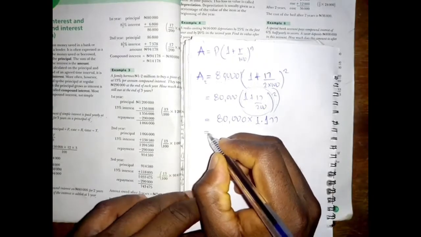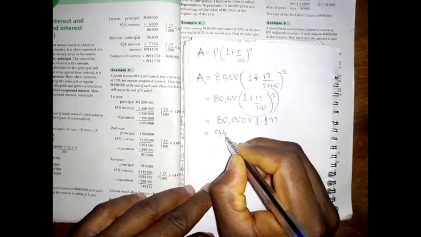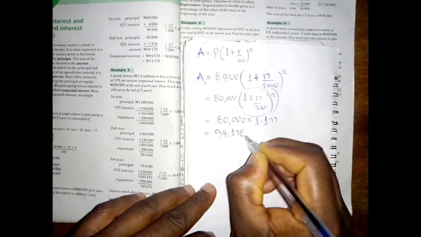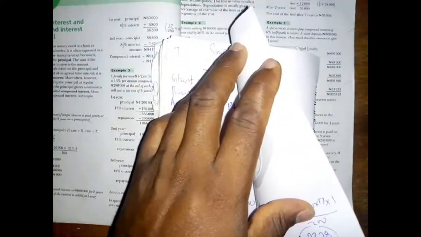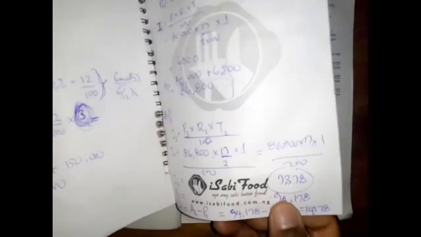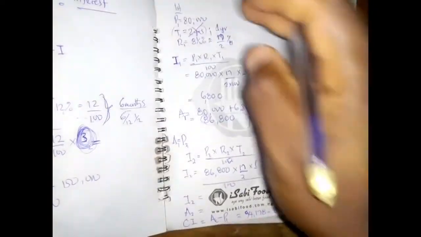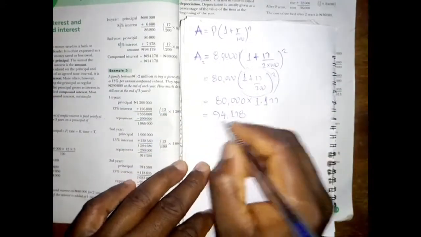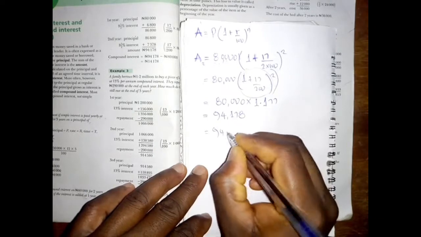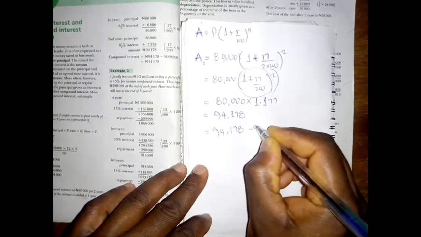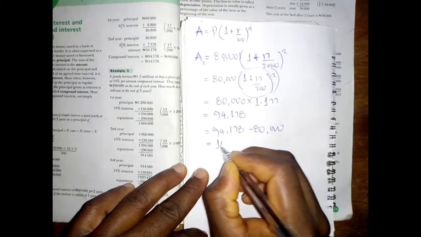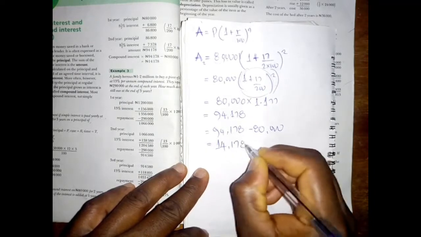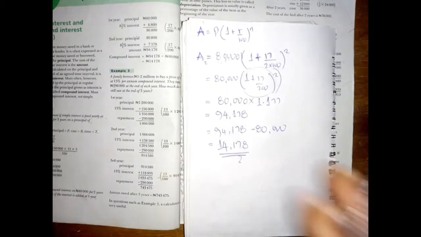So 80,000 times 1.177 gives you a value of 94,178. So we've calculated the amount, 94,178. We went through a long process before, but with this formula it takes you shorter. From this you can subtract your principal, 94,178 minus 80,000, which gives you 14,178. So that's the value.